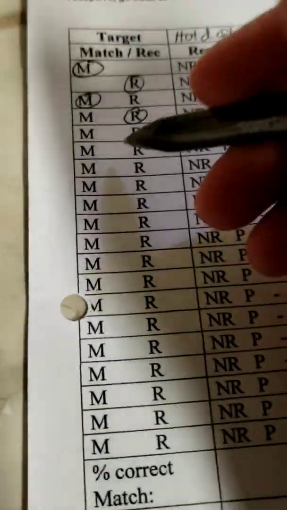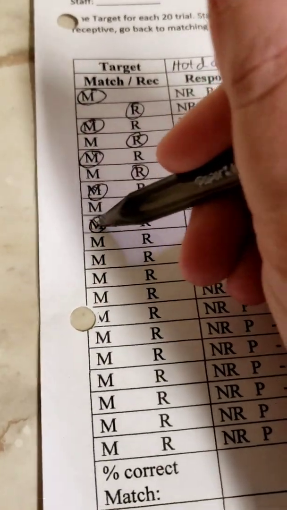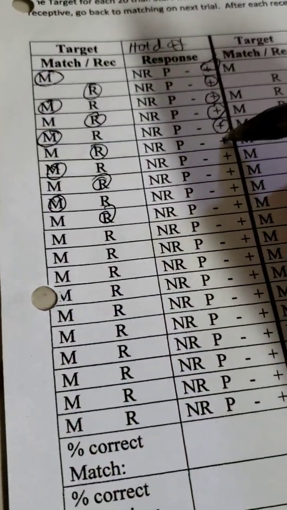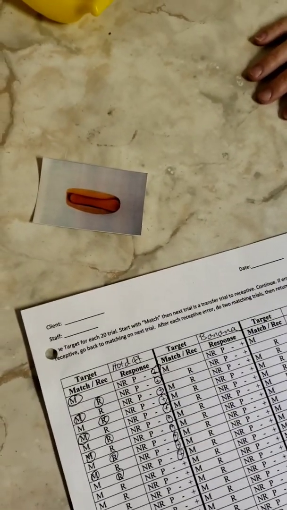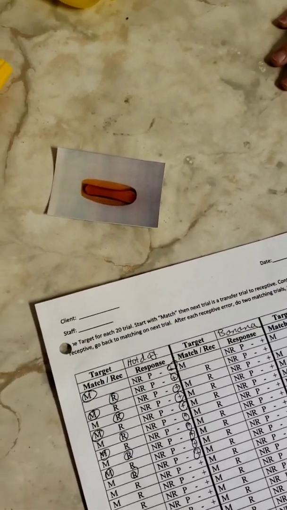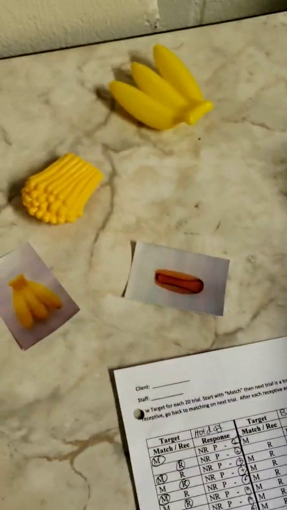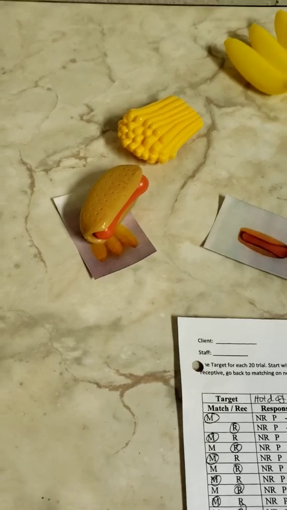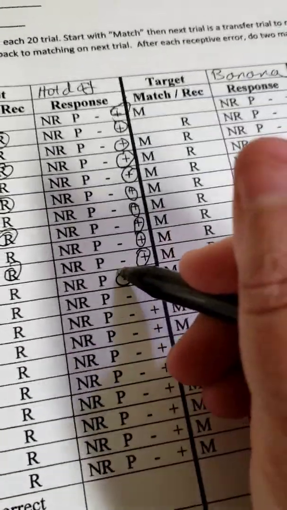So I know I went from match to receptive 3 times, and each one she got correct. All right, let's try an error. So let's make an error on the match. Match. Right, so now we have an error. So hold on, let me get my match. It's a match, and we have an error.